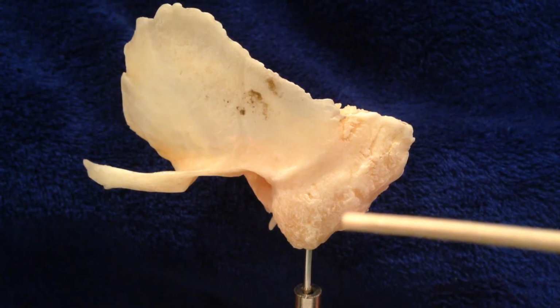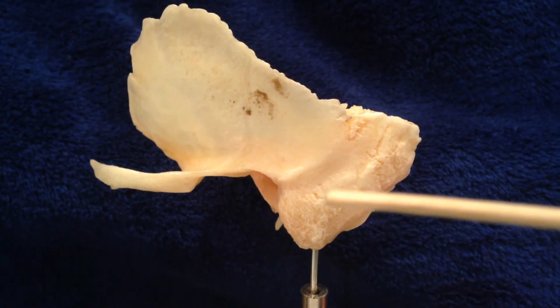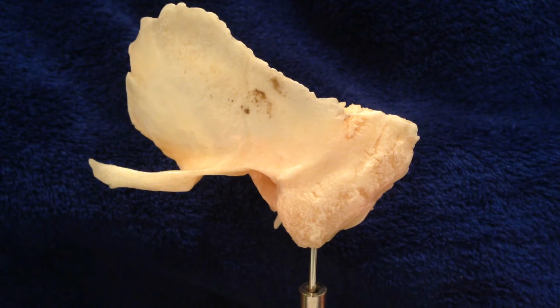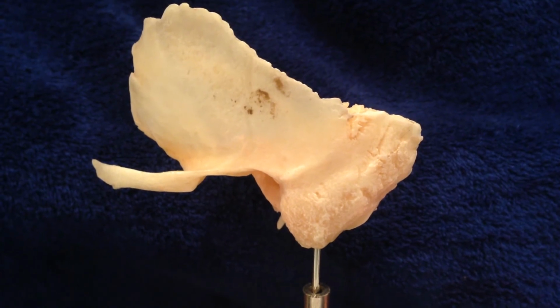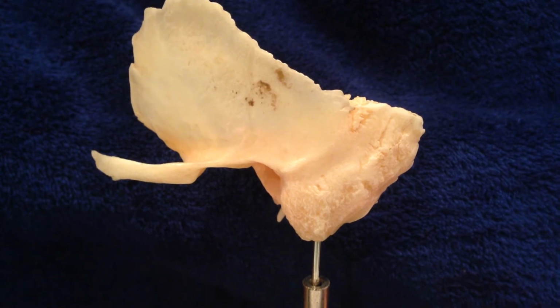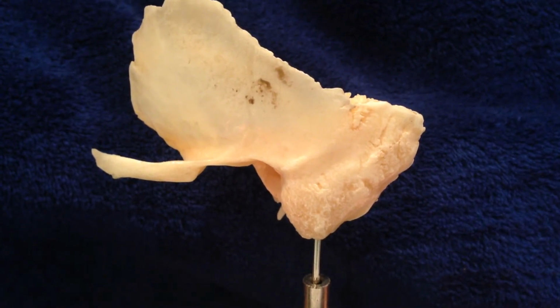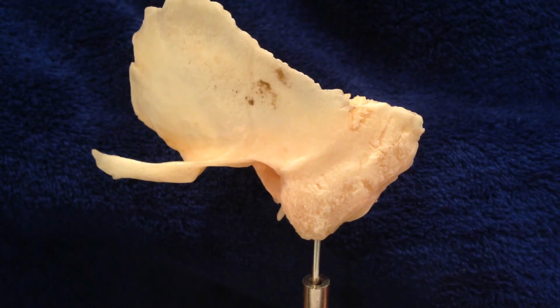Tympanic part, we move to the petrous part. This rocky-looking part is the petrous part. It contributes to the cranial base, and this forms a bony wedge between the occipital bone posteriorly and the sphenoid bone anteriorly. Looking inside the cranial cavity, the petrous part looks like a part of a mountain.